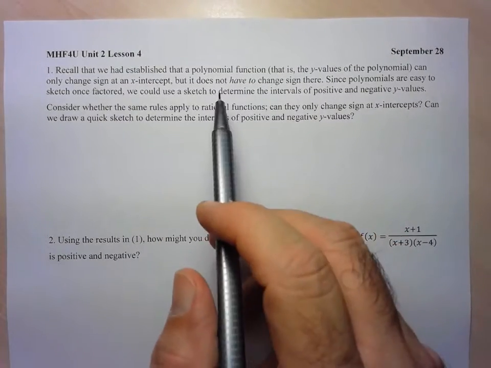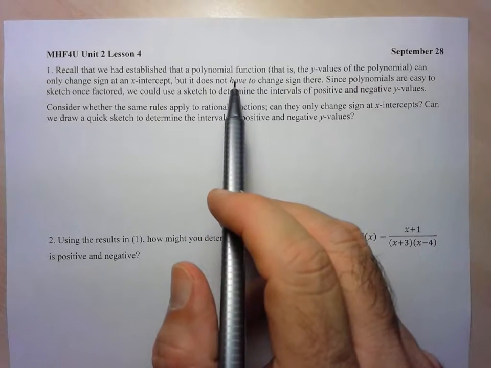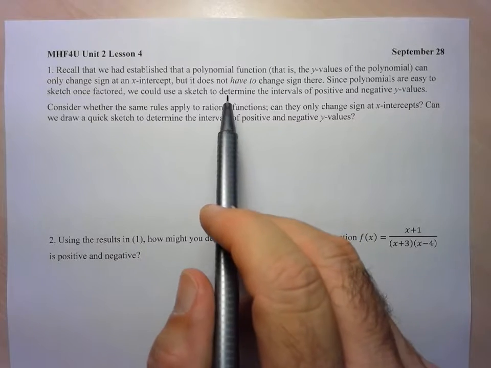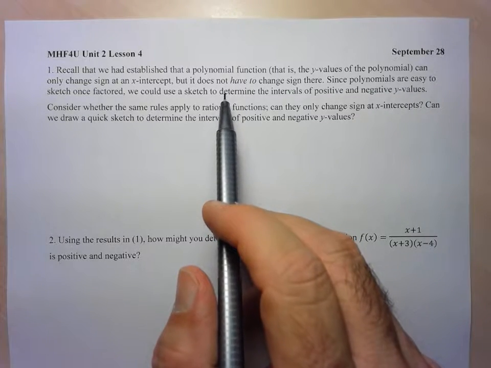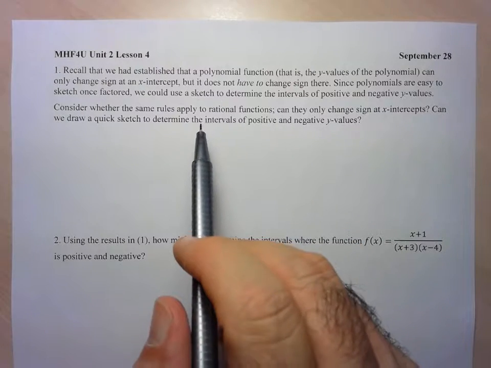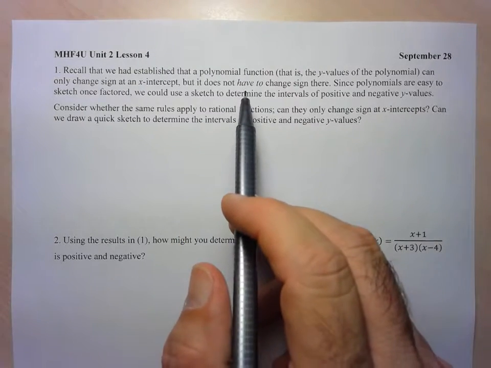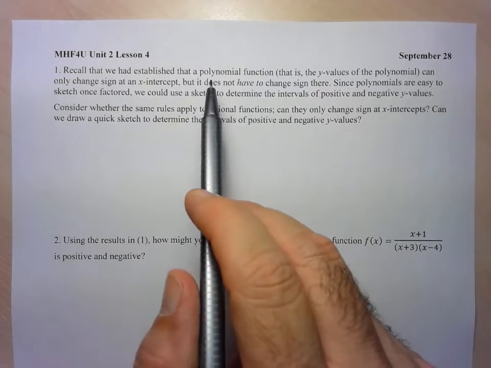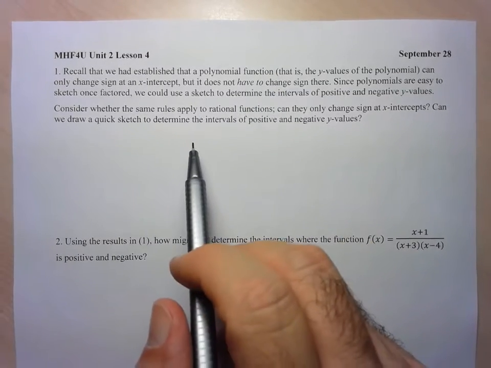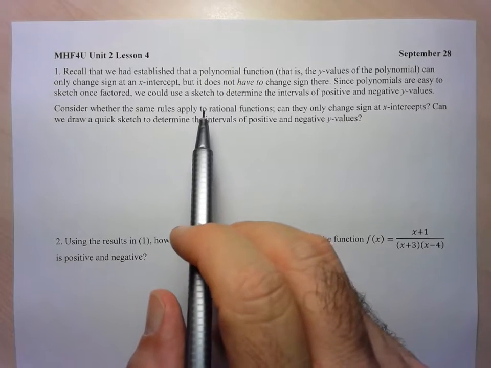First of all, we saw that when dealing with polynomial functions, they can only change sign at an x-intercept. Okay, so in order to change from positive to negative or negative to positive, you had to cross the x-intercept, but of course didn't have to change sign. So if you had a 0 of order 2, it would actually just bump off the x-axis. It wouldn't actually change sign. But those were the only places where it might change sign.